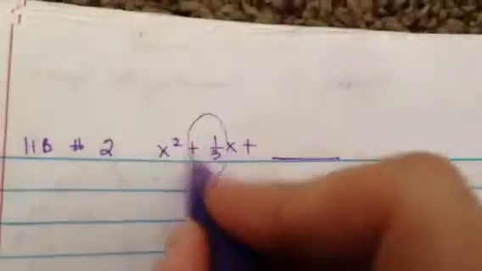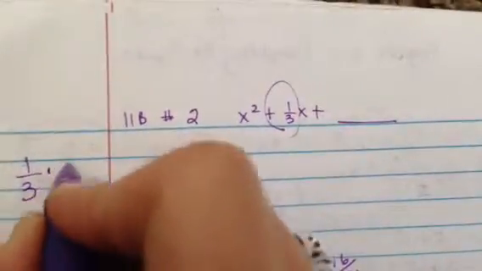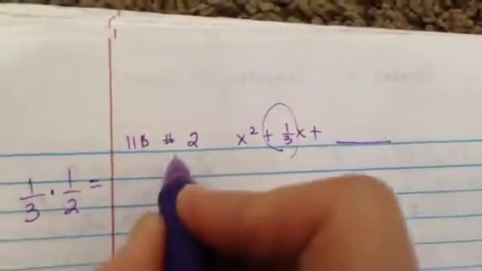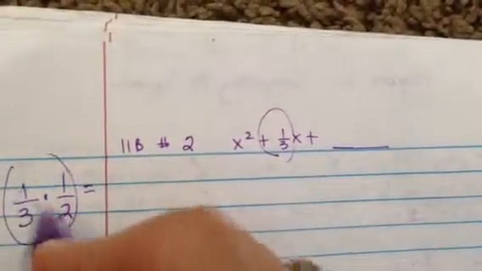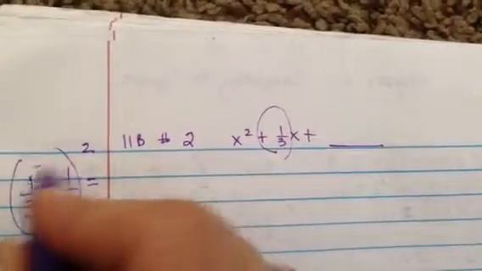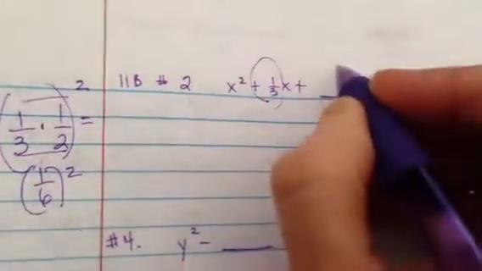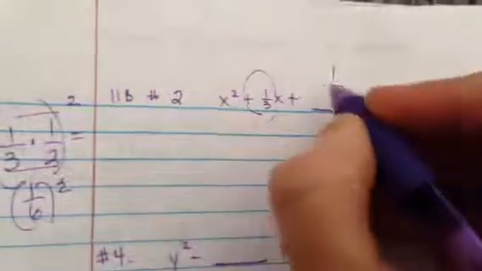Okay, from 11b, this is off your homework, so I'm trying to help you here because I saw a fraction. And remember, when you divide something by 2, it's the same thing as multiplying it by 1/2. So you're still going to do the same thing. You're going to half it and then square it. This is going to give you 1/6. Just multiply straight across. Square it, and 1 times 1 is 1, and 6 squared is 36. So no biggie.